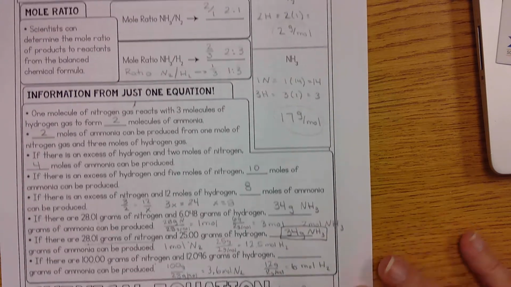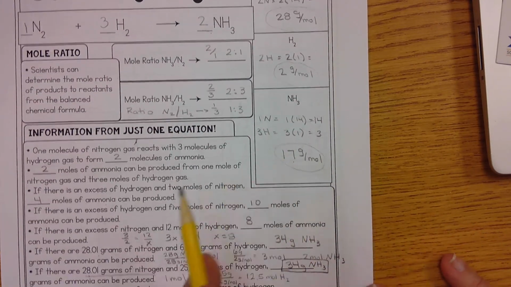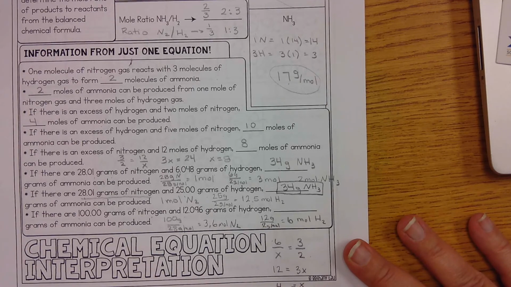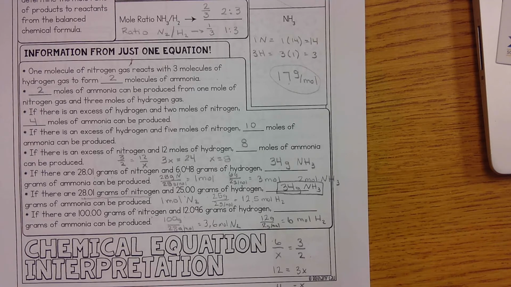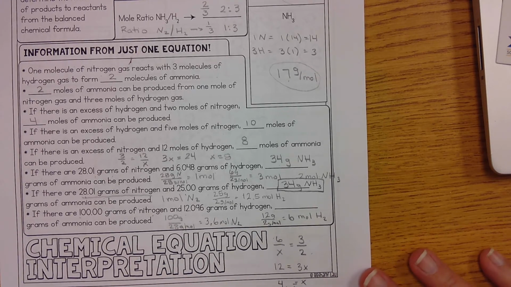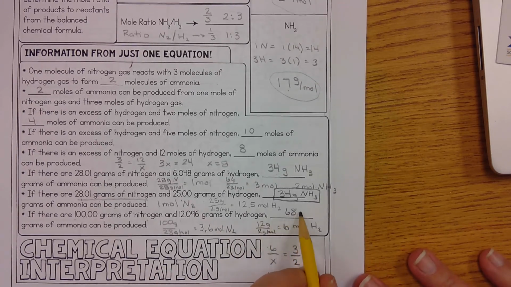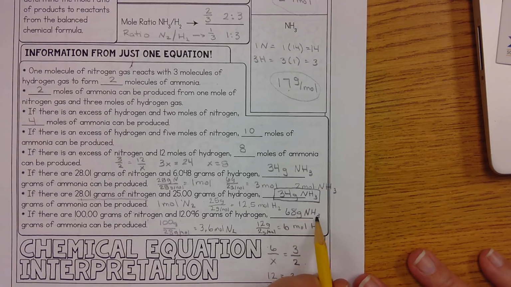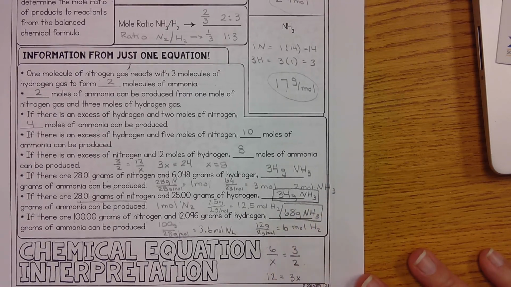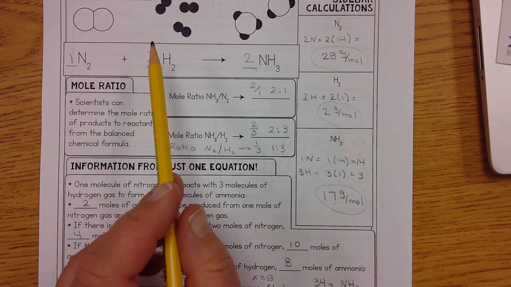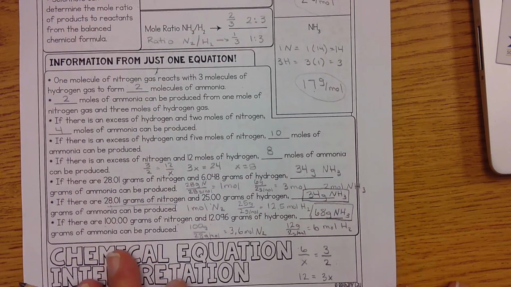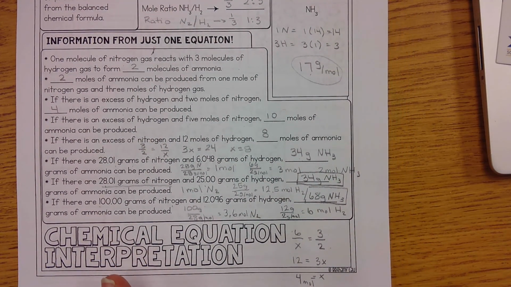How many grams is that? I go back up to here, my 17 grams per mole. So 4 times 17 is what, 68? Check on my calculator. Yes, 68 grams. So with my 4 moles of ammonia, that is equal to 68 grams of NH3. All comes from my recipe. That's where it all comes from. So there'll be some practice problems for you guys to do for this for your classwork today.